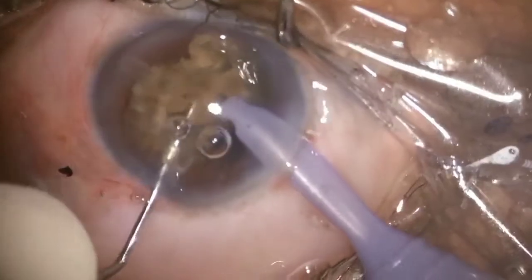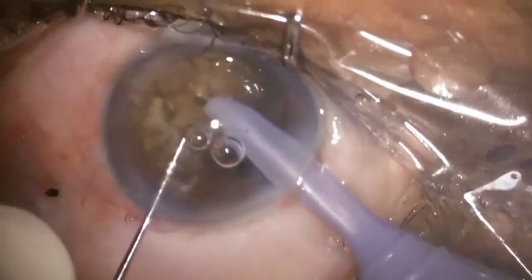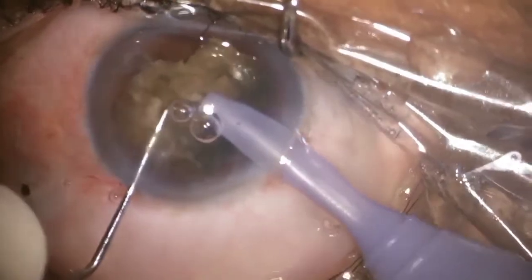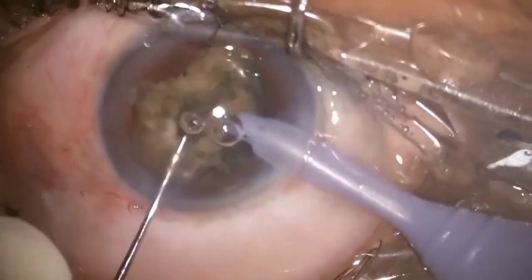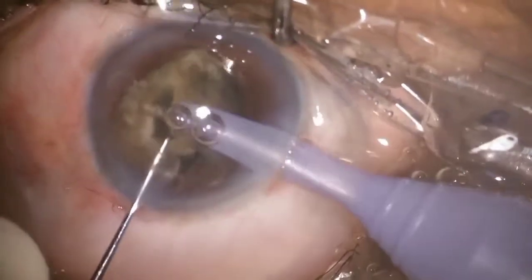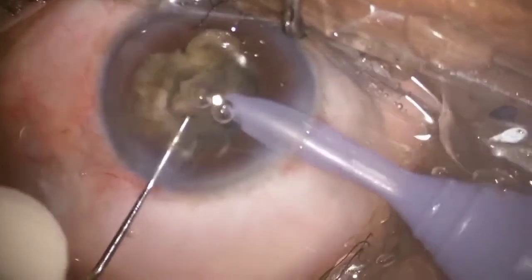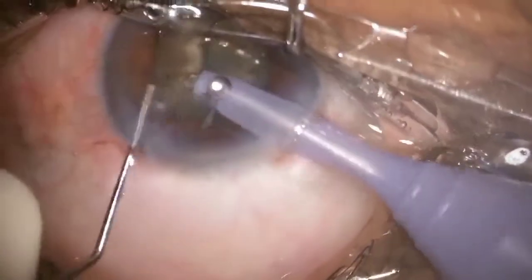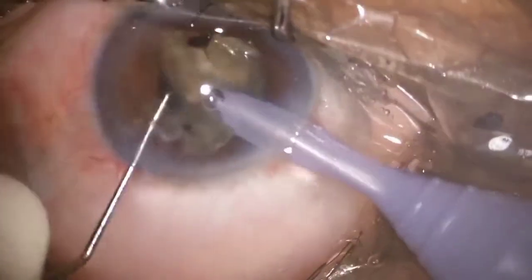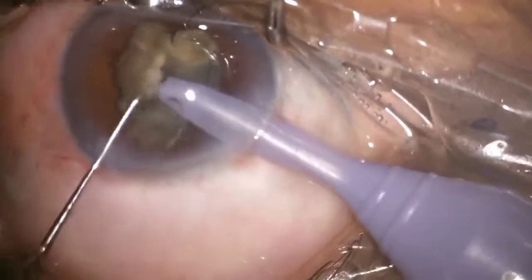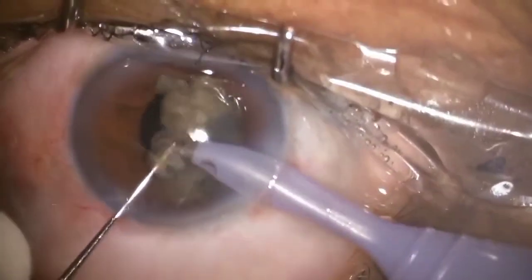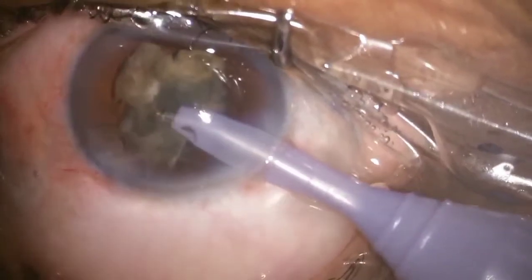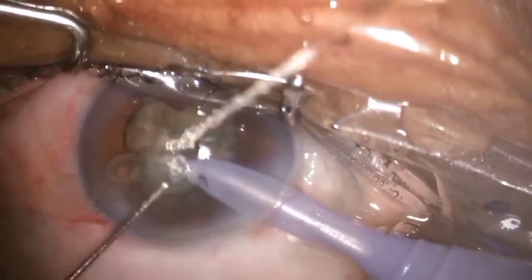But in terms, I was putting the visco in the AC also at frequent intervals, so that least injury of the endothelium occurs. And again, since it was a very hard cataract, and the fibers in hard cataracts are hard to break, it took me a lot of time and a lot of energy to break it.